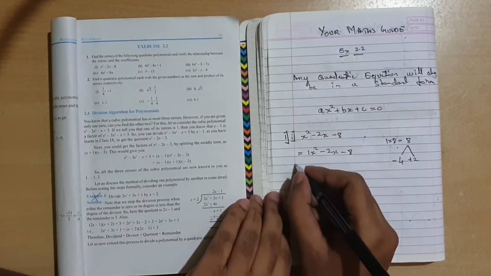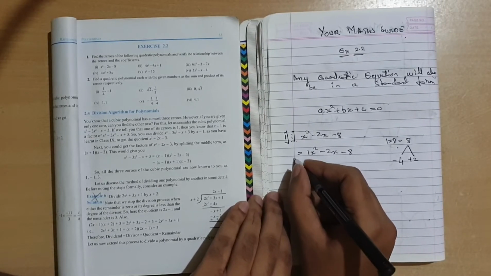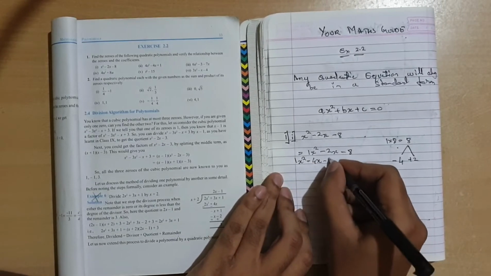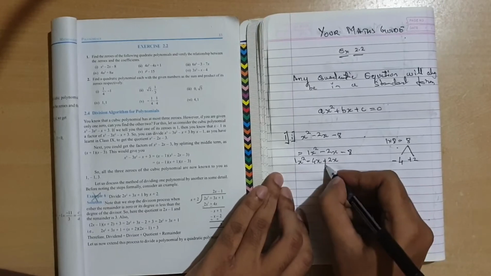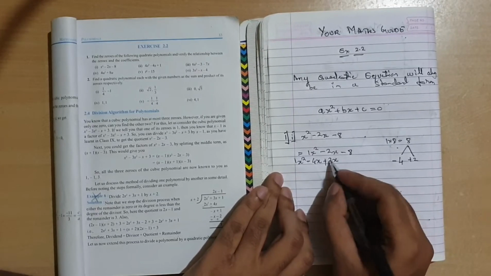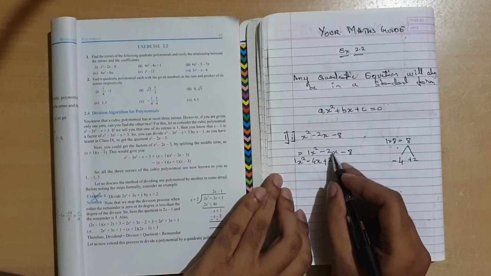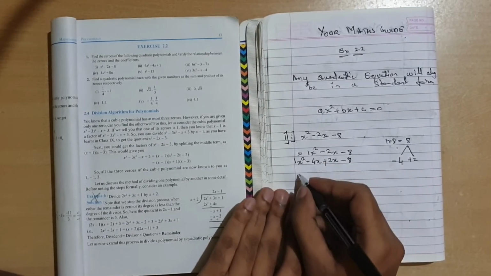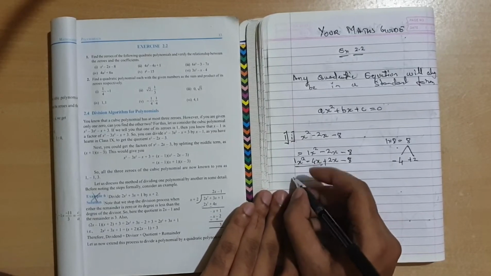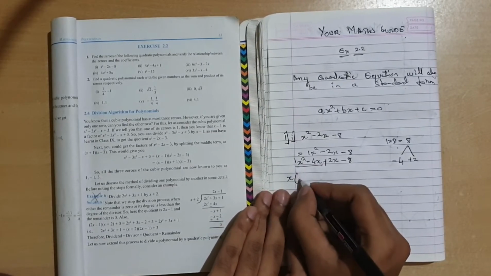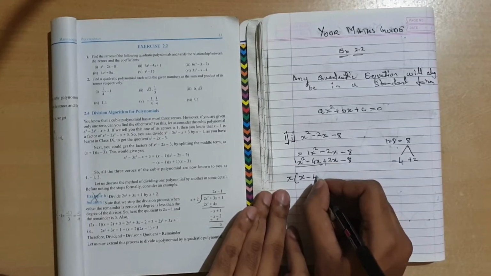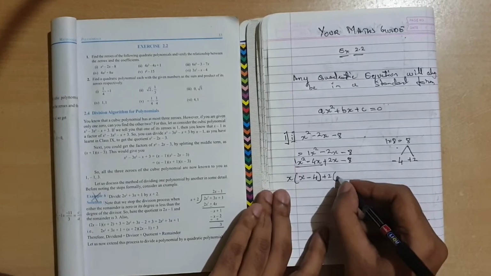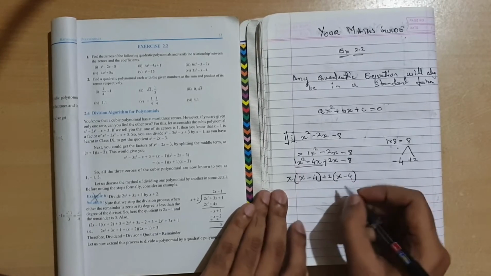So we'll write it as 1x square minus 4x plus 2x minus 8. You split this term: minus 4x plus 2x gives you minus 2x. From this, take x common, so it will remain x minus 4 plus 2, and you take 2 common here, x minus 4.